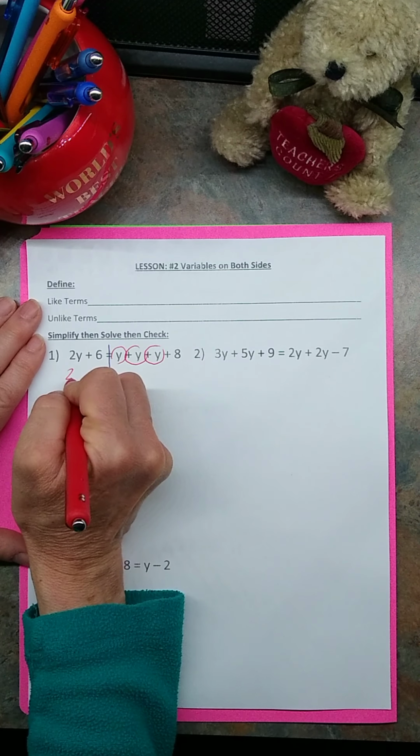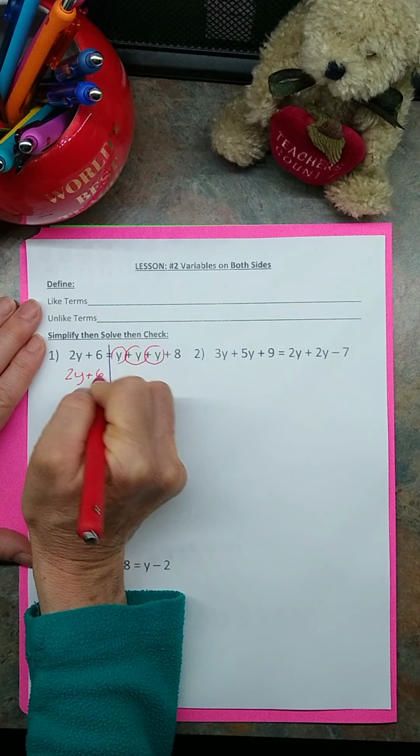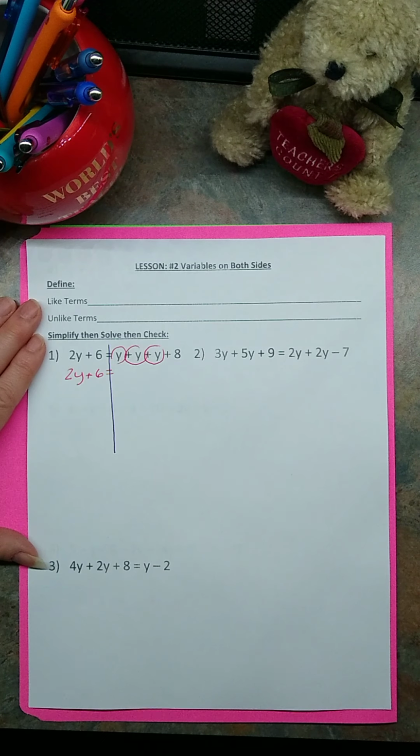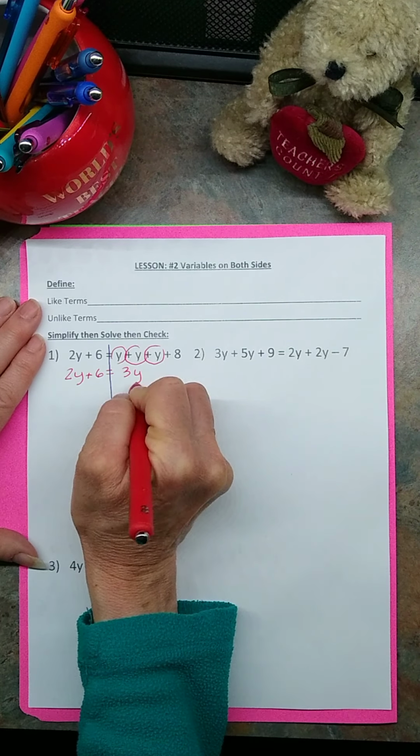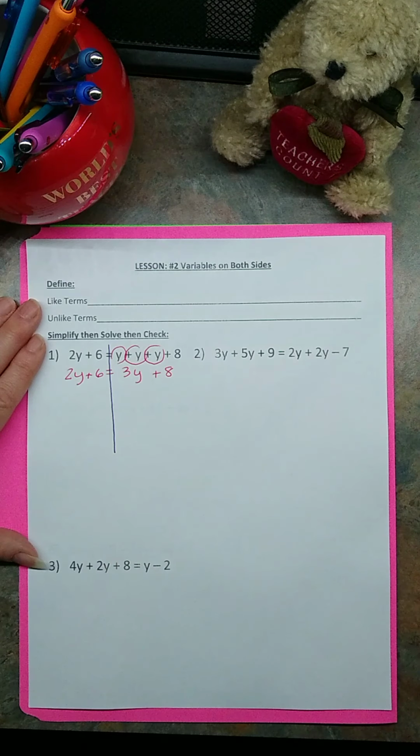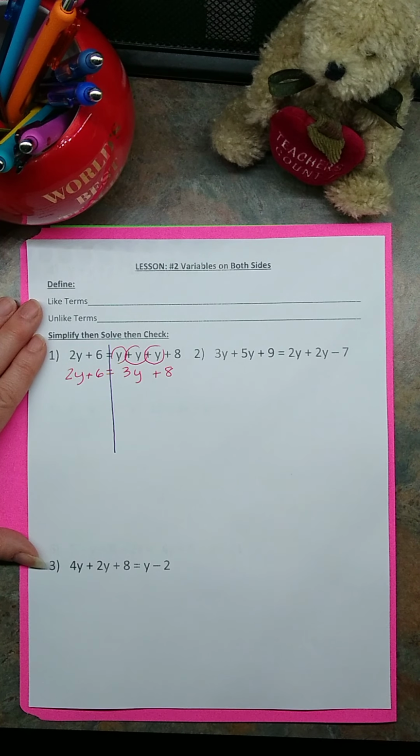The left side is already simplified. These are not like terms. You can't add them. But on the right side, y plus y gives you 3y. Now the right side and the left side are both simplified.